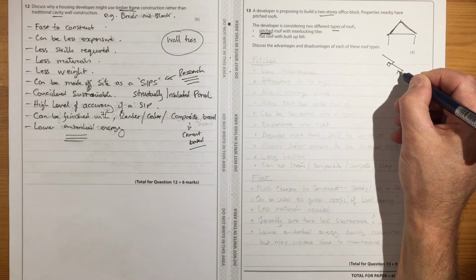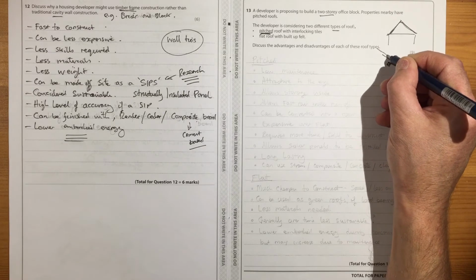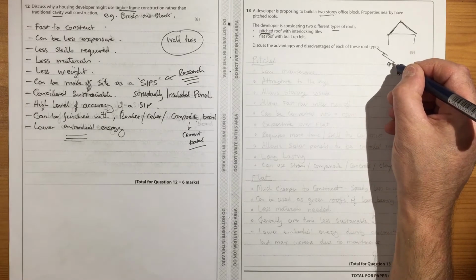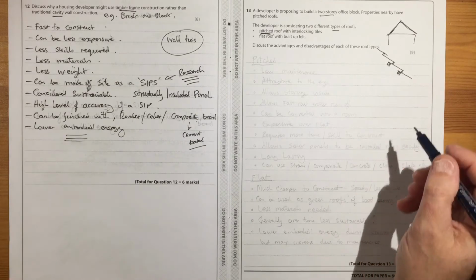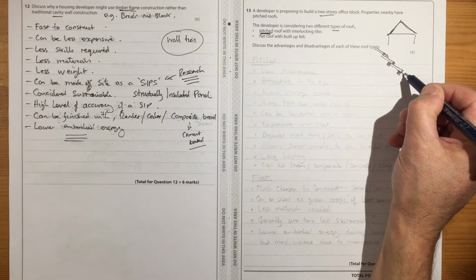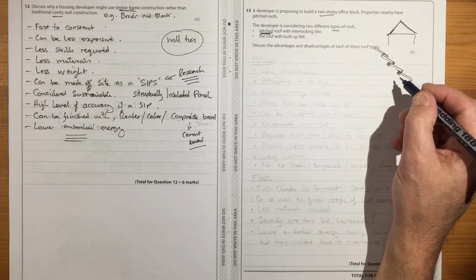They sit on battens, and they link together. It's very hard to show, but they actually join. Obviously, they're thicker than the tiles. And you can get concrete tiles that actually link.